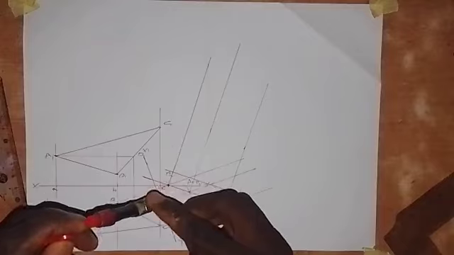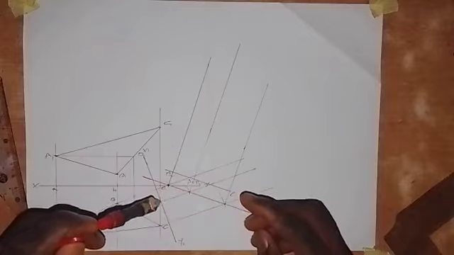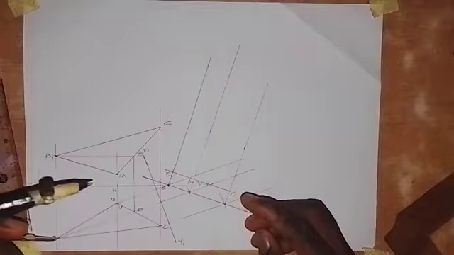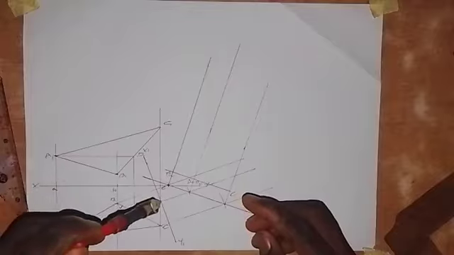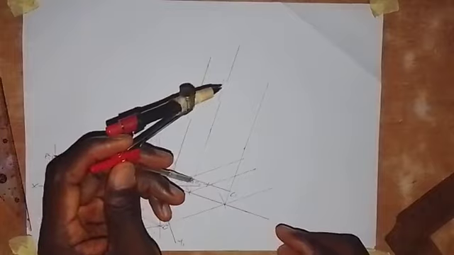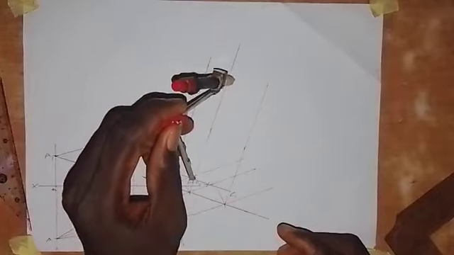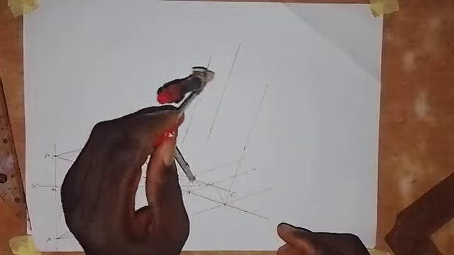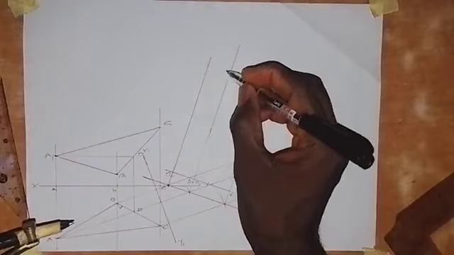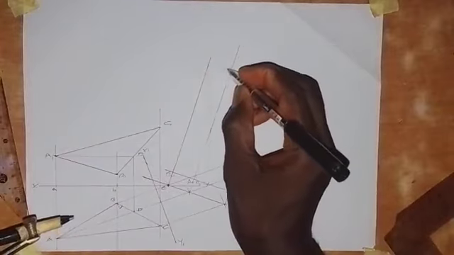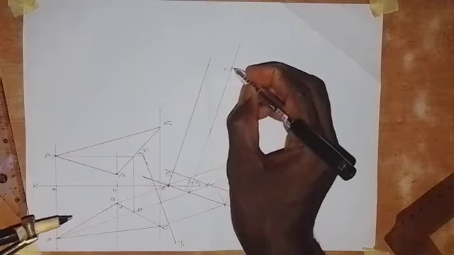Then from A, just raise it up, put the pin at this point on A2D2, and make an arc like this, okay. So this point is point A3, okay.